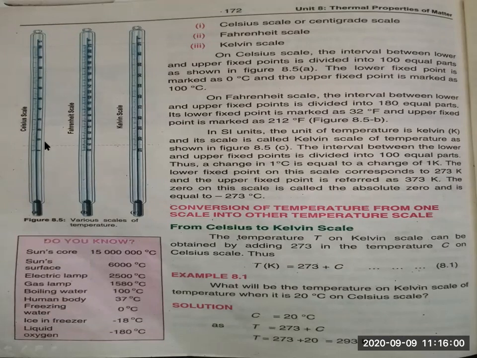The Celsius scale is divided into 100 equal parts. The Kelvin scale is divided into 100 equal parts, and the Fahrenheit scale is divided into 180 equal parts. So there are basically three scales: the Celsius scale, which is also called the centigrade scale, the Fahrenheit scale, and the Kelvin scale. But doctors use both the Celsius and Fahrenheit scales.